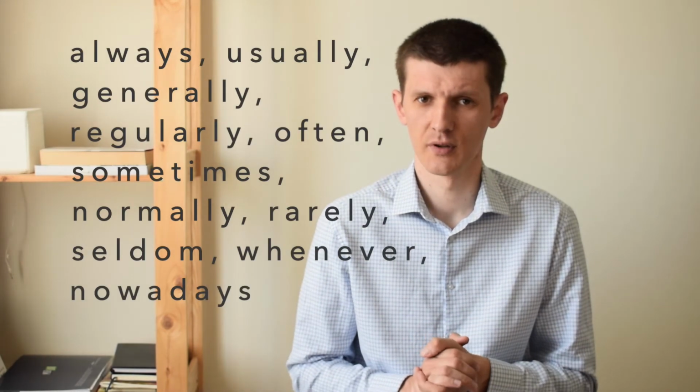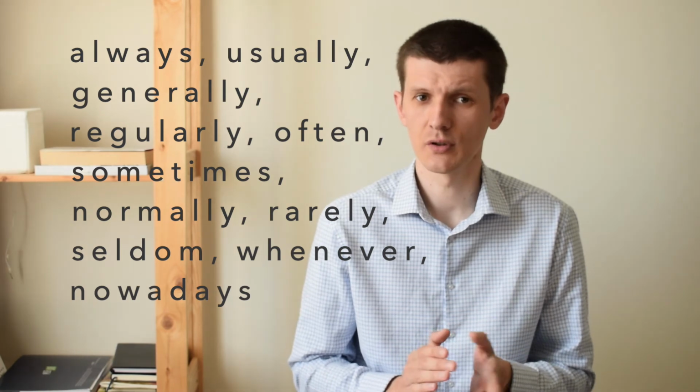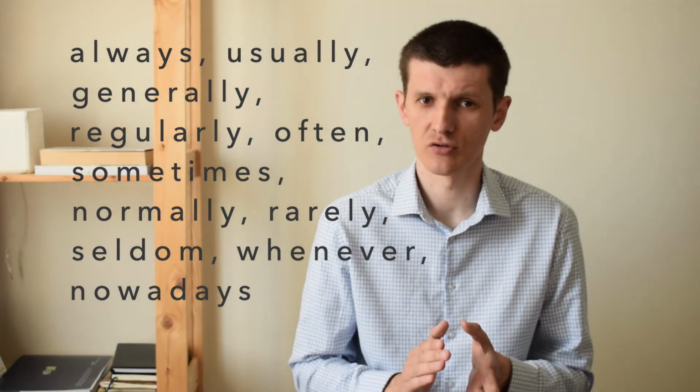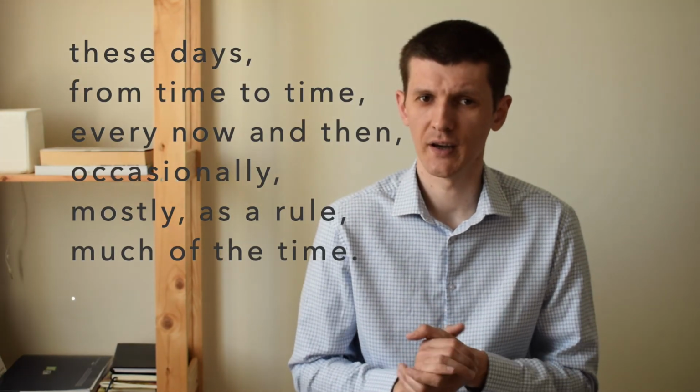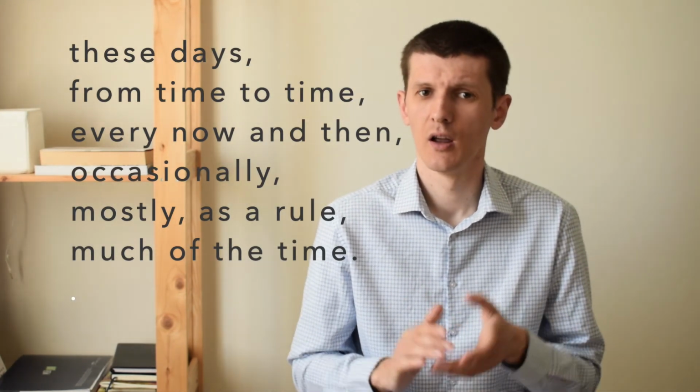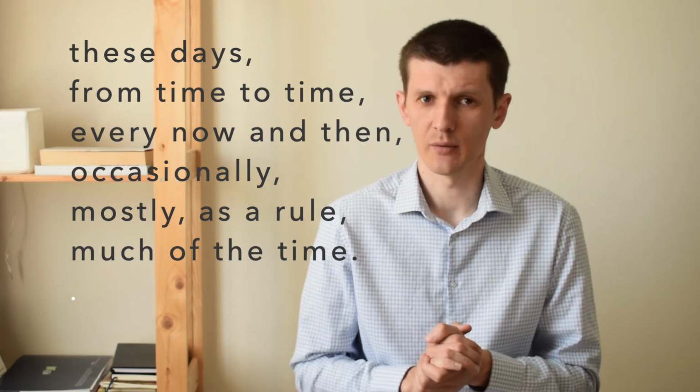It is also worth remembering certain words and phrases that are normally used with present simple. These are usually, always, occasionally, regularly, every now and then, sometimes, at times, rarely, and many more. So these were the main rules for using present simple tense.